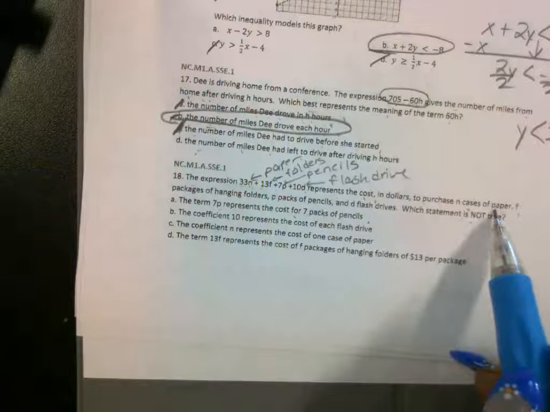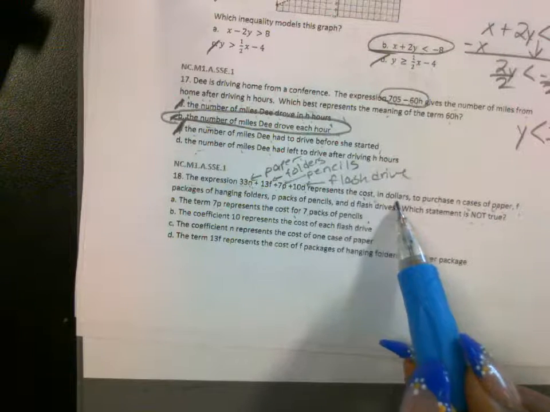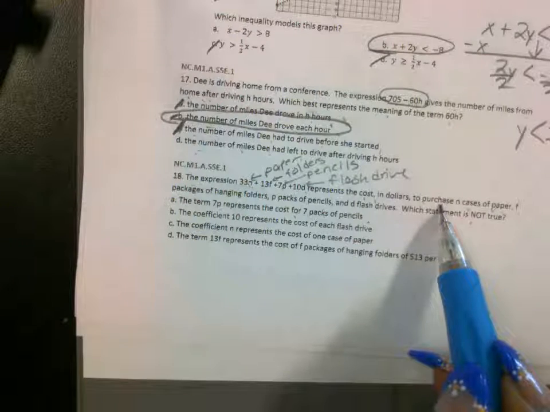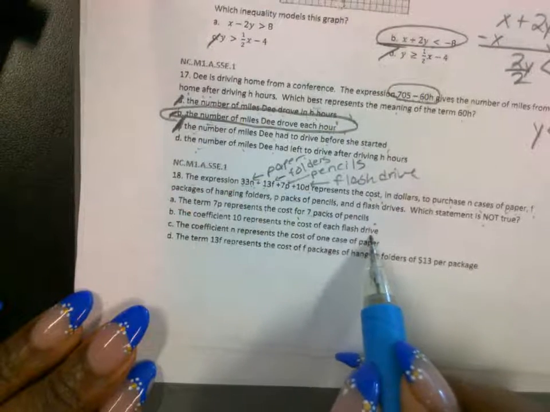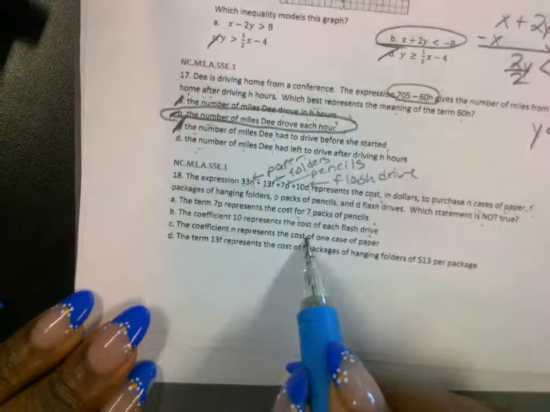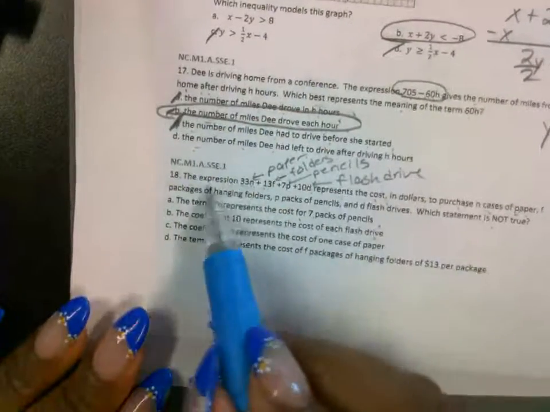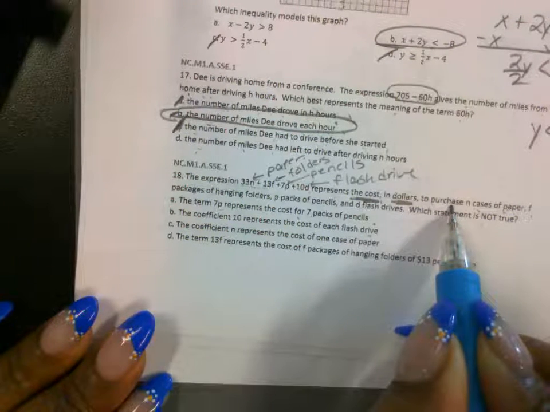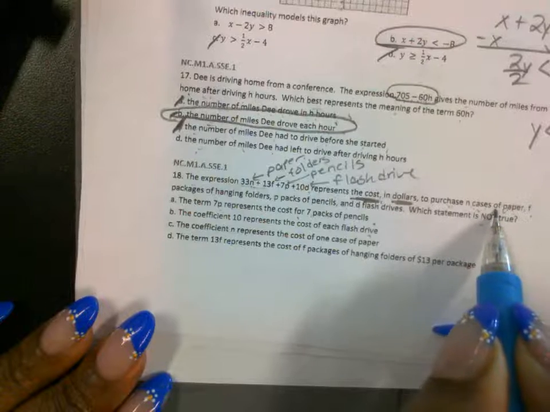Purchase in cases of paper represents the cost in dollars to purchase. Oh, so that's all right. 10 represents the cost for the flash drive. The N is the number. Oh, we've got to figure out if it's the cost. Hold on. All right, so it represents the cost in dollars to purchase in cases of paper.